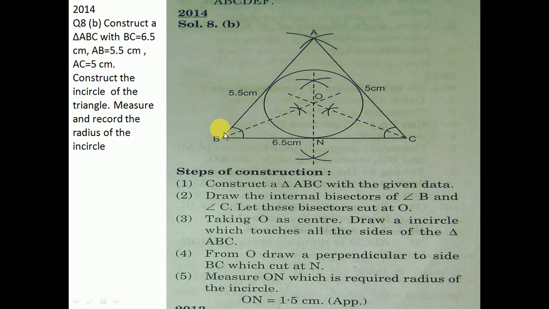Now, construct a triangle ABC with BC 6.5, AB 5.5, AC 5. Hope you remember all this construction you had done in the previous classes, especially in 7th and 8th. So draw the bigger side, BC is 6.5. Then BA is 5.5, keep it on B, draw an arc for 5.5. Then AC is 5, keep it on C, draw an arc for 5 centimeter, where both of them touch. Join them. So we got a triangle with 3 given sides.